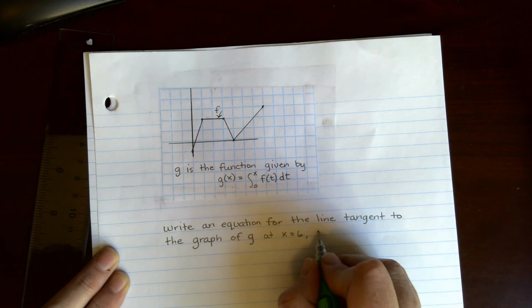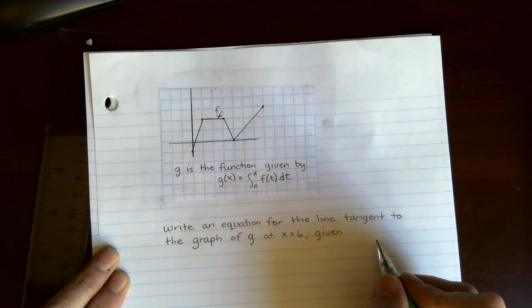And we're going to say given that G of 4 equals 2.